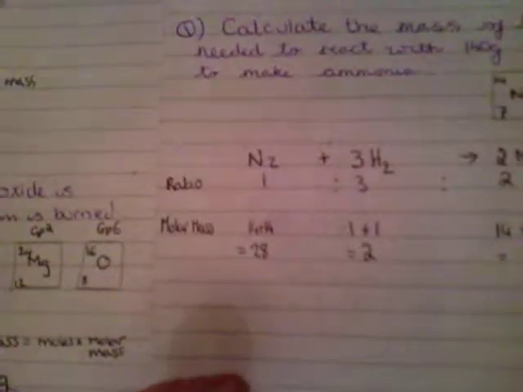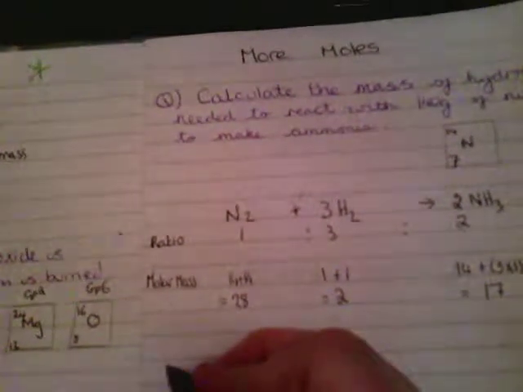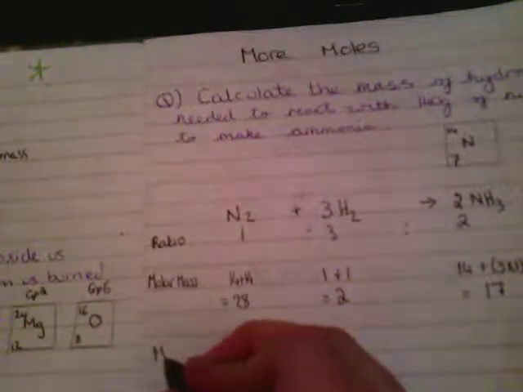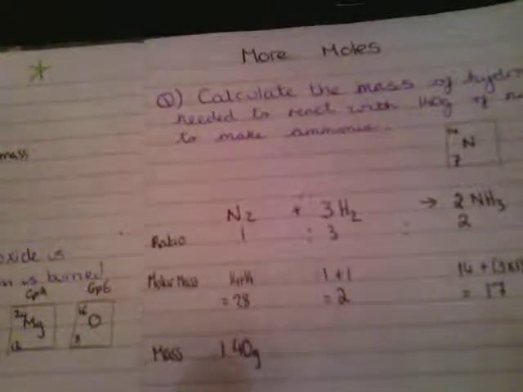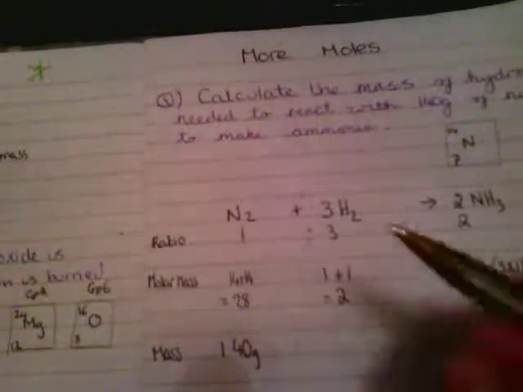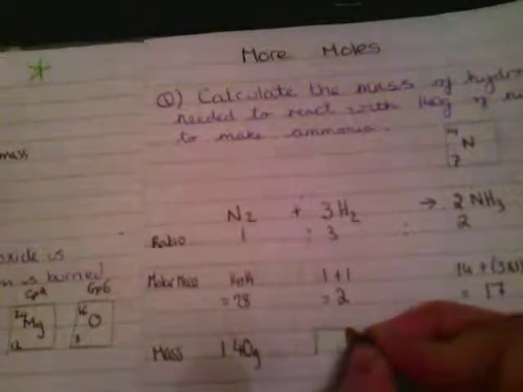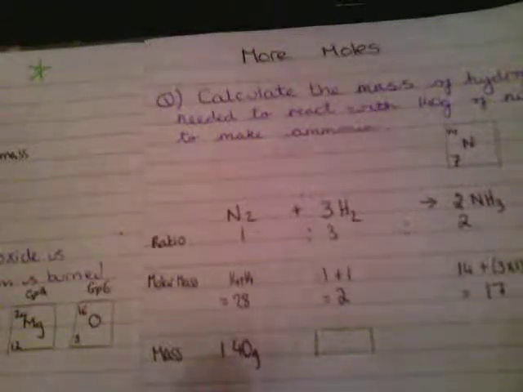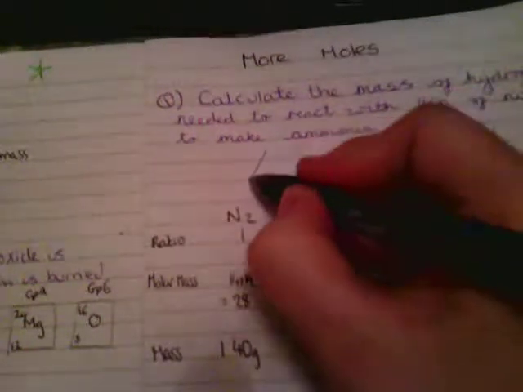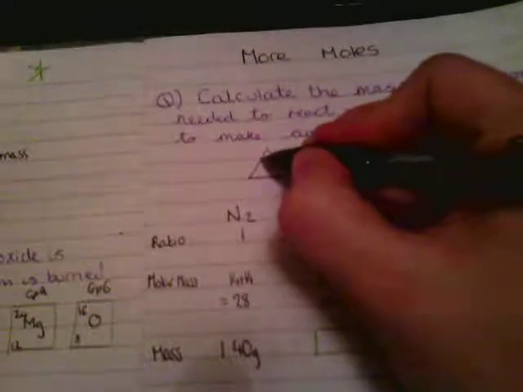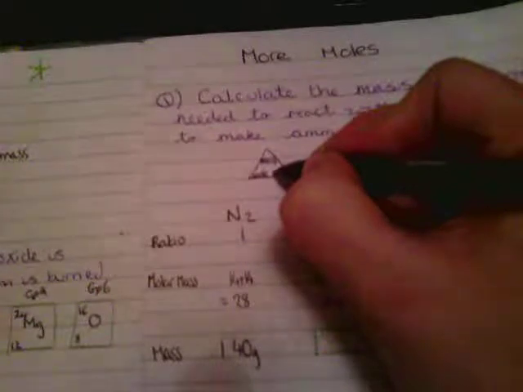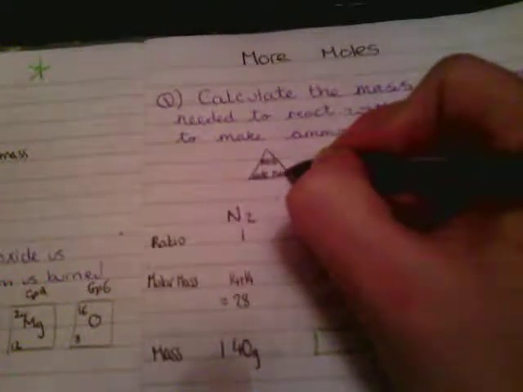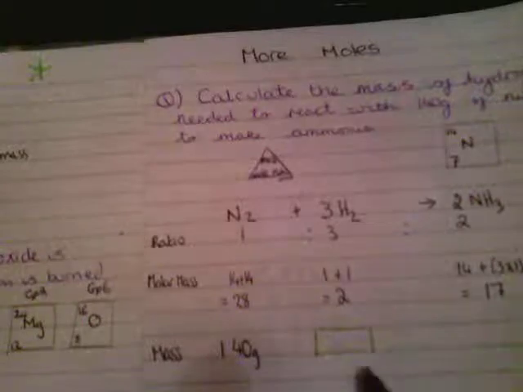The other information which I have in the question is the mass of nitrogen. I'm told that it's 140 grams. And I'm told we want to work out the mass of hydrogen. Now, to work out mass, I need to know moles and the molar mass. I don't have the moles currently for this, but I can work out the moles for the nitrogen.